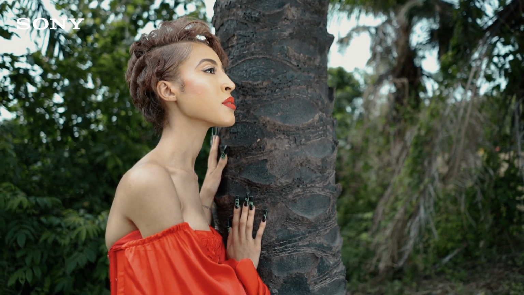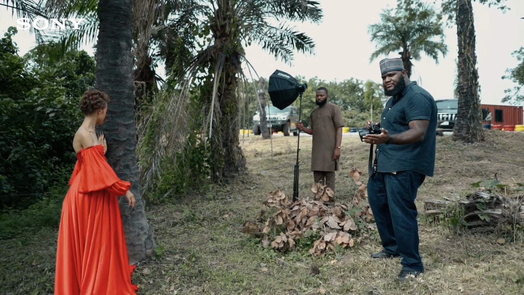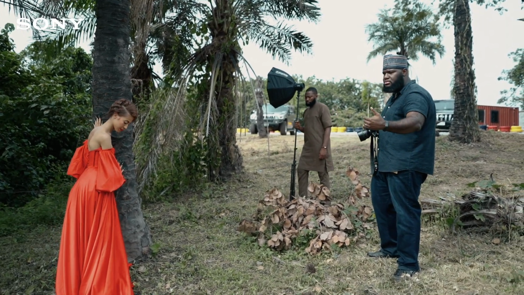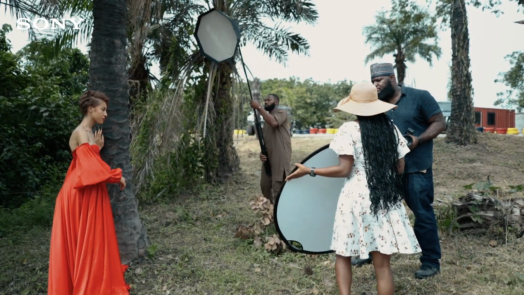First exposure, her eyes are a bit dark. I really don't like that, so I want to introduce some catch lights to the eyes and then fill in the shadows. So Iman, can you please come? And then I'm also going to have my light just to give a bit of punch.